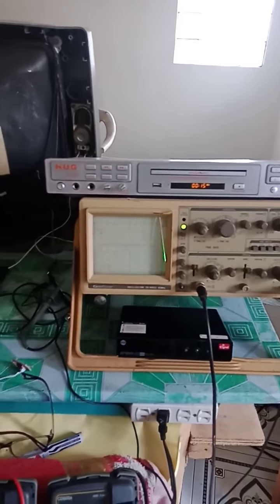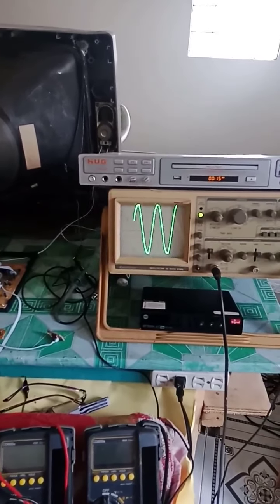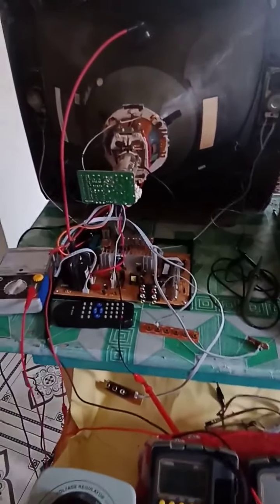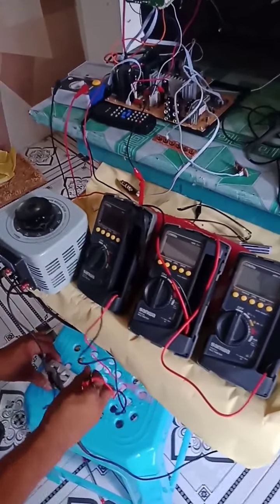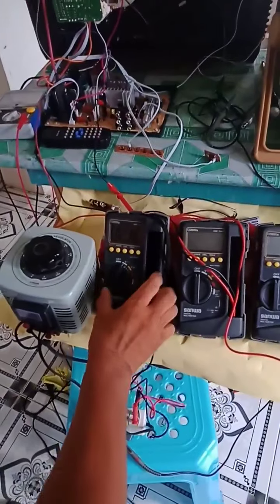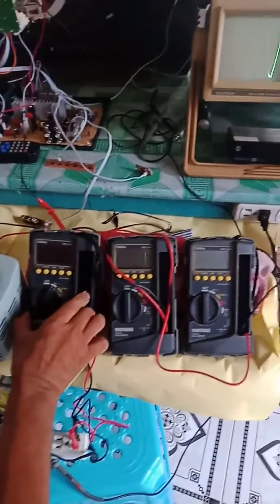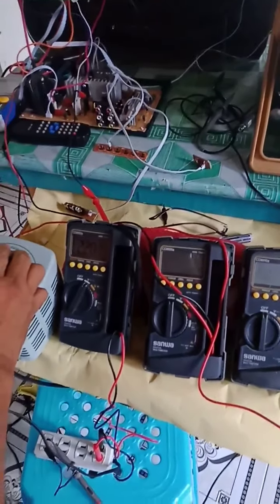Okay? And now let us come to the voltage measurement, at the circuit of this TV receiver. Set it to AC, set it to 220 volts.